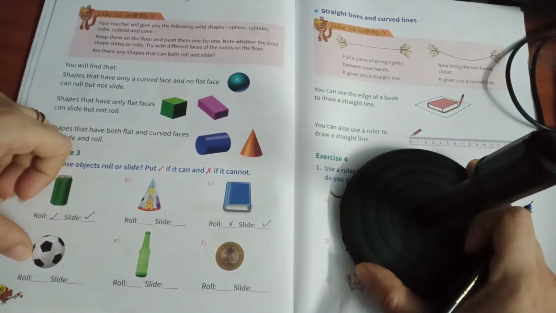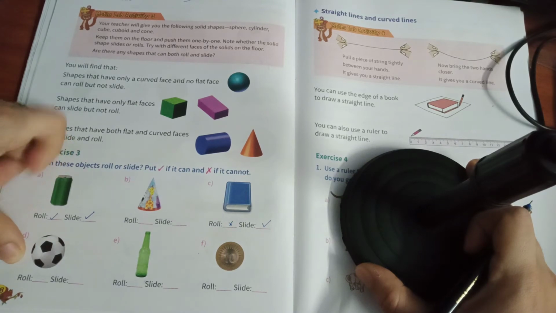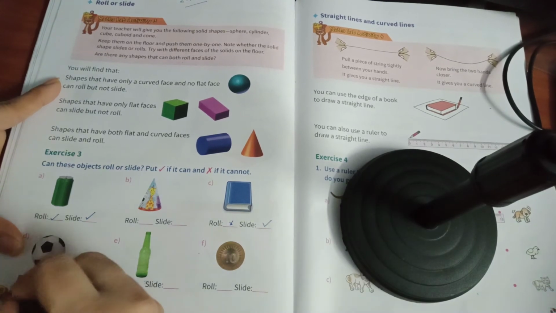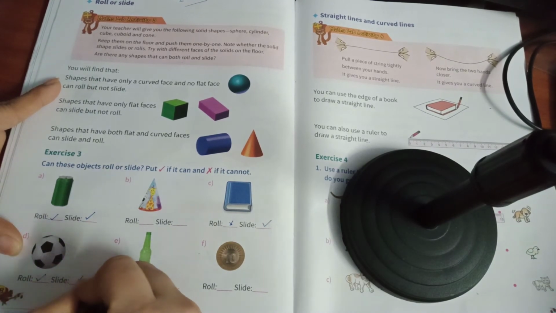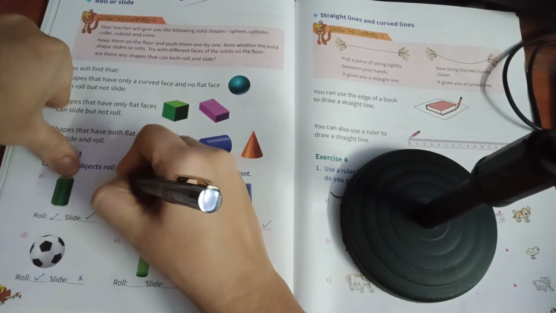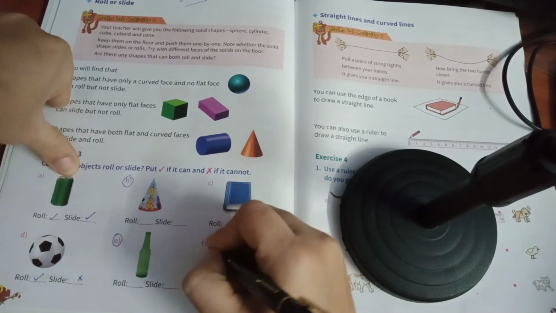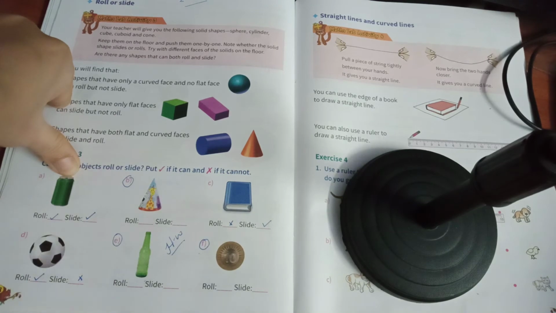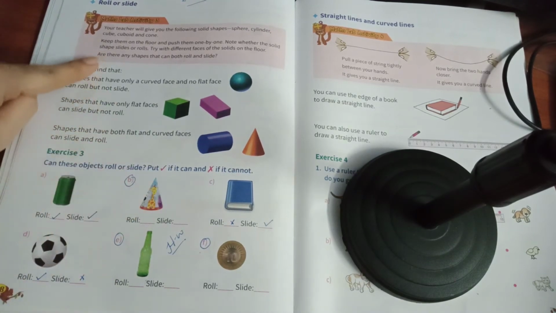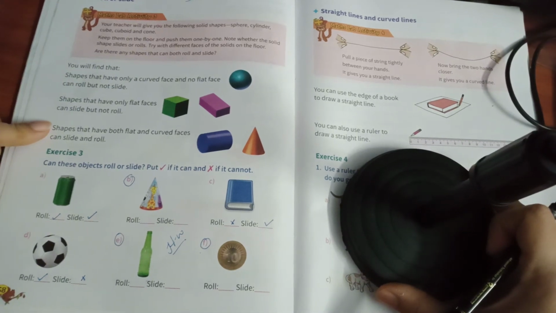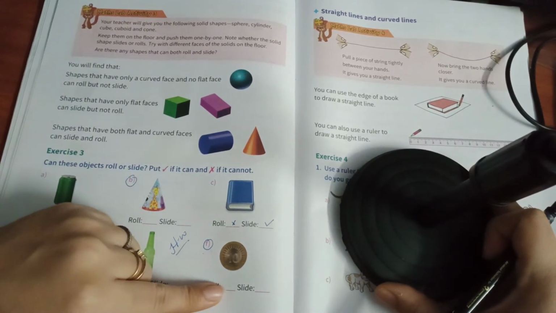Now they have given us a ball. A ball is sphere in shape, so it can only roll, it cannot slide. Yes, so I did 3, you can do 3. So B, E and F you are going to do for homework. Check with the points given over here for each shape and then mark the answers correctly.